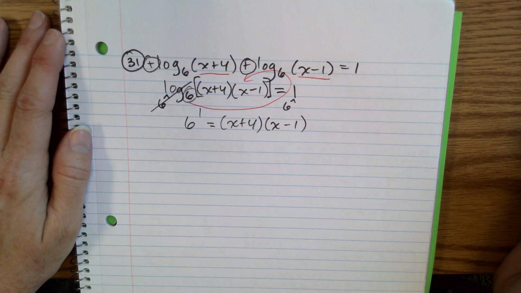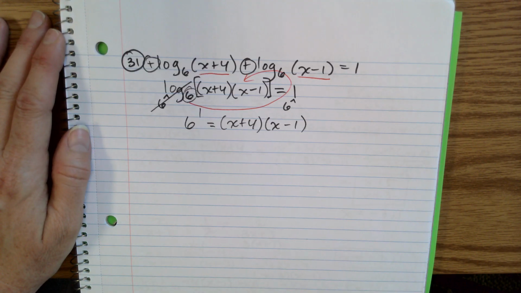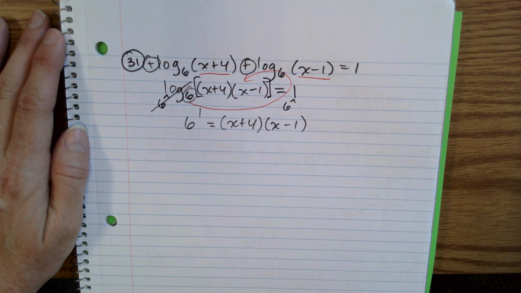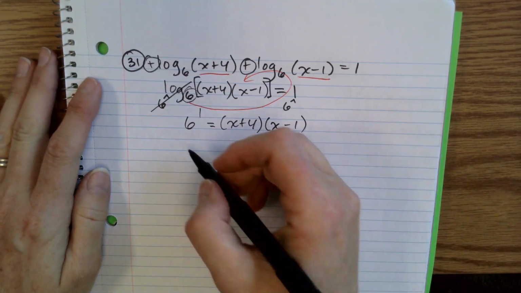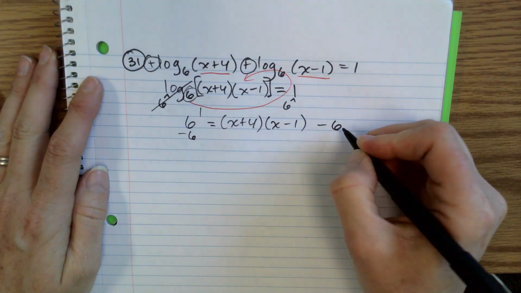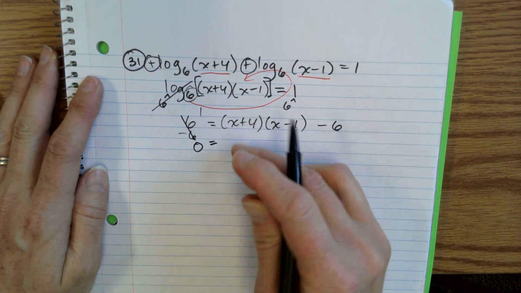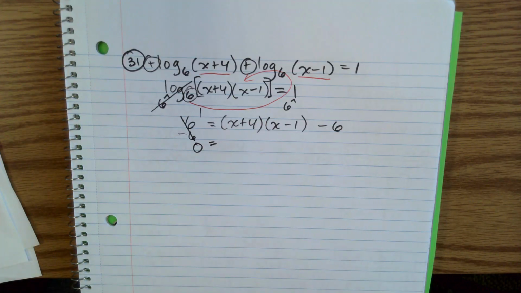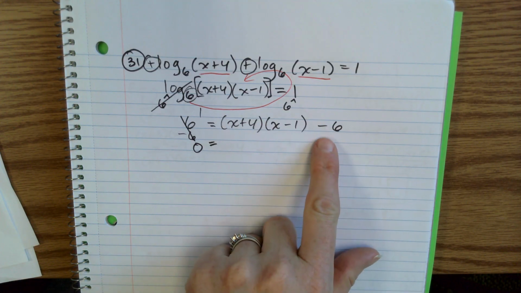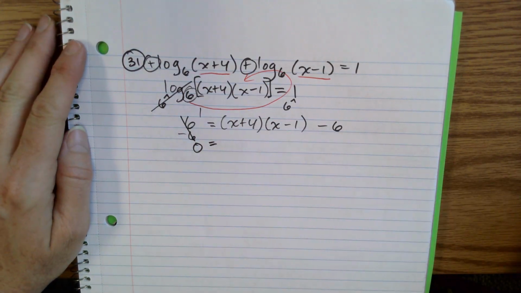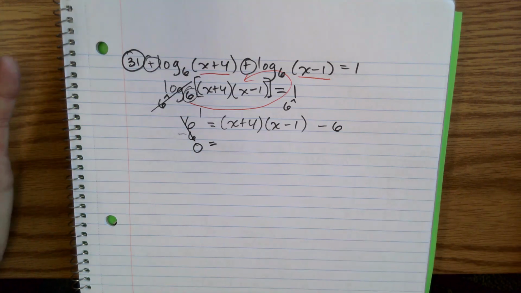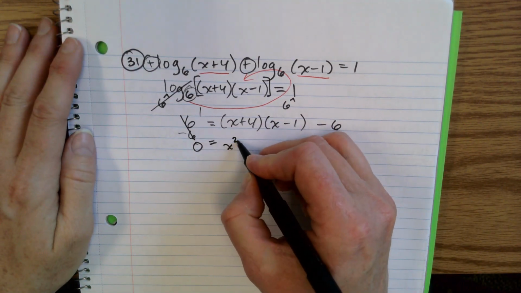All right, to solve this, it is a polynomial equation. It has to equal 0 and be in factored form. That's how we solve polynomial equations. This is not equal to 0, so I need to subtract the 6 over. 0 equals that. Now, is that in factored form? It's not. Factored form does not allow for plus or minus numbers at the end. So I have to multiply everything out, combine like terms, and then refactor.